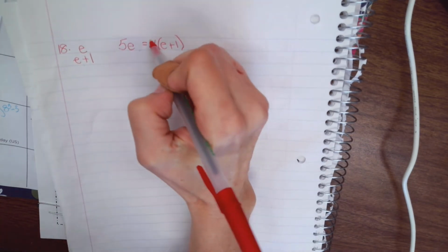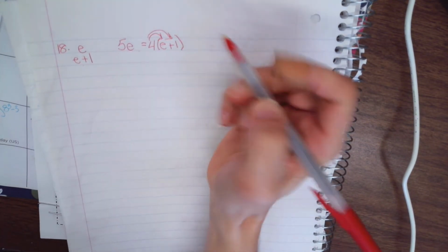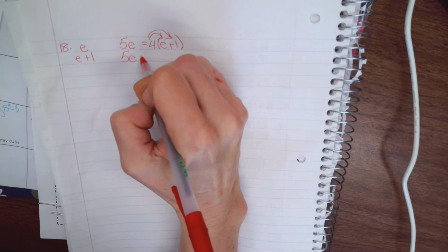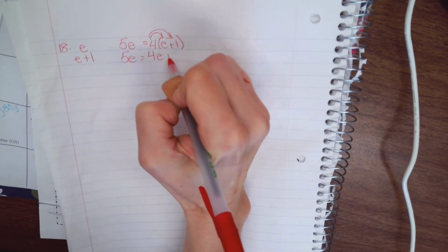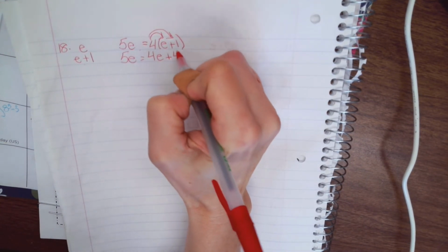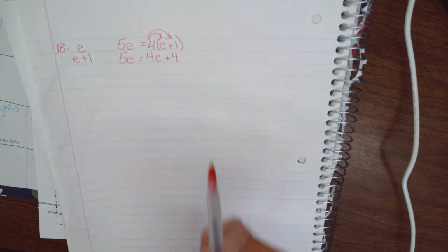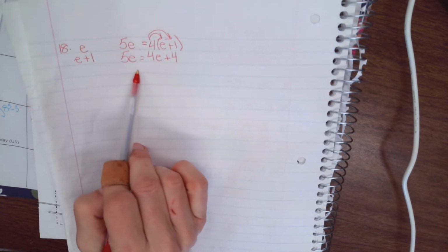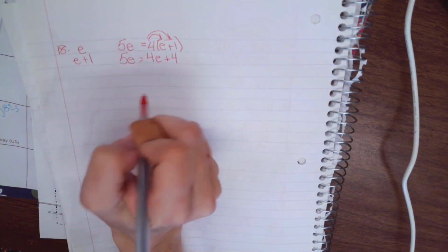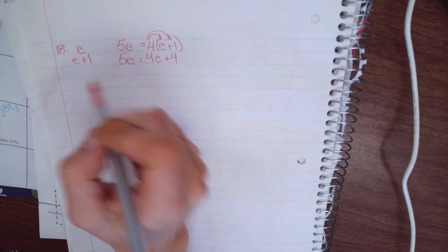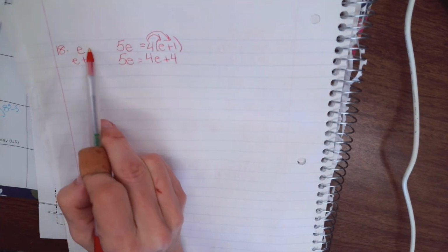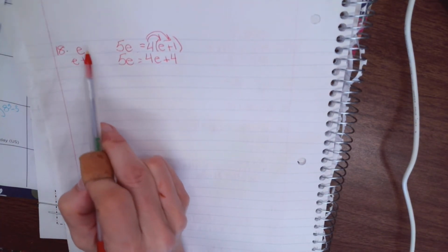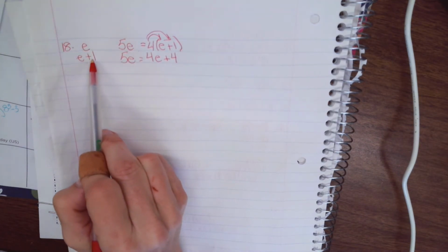Okay, so now I do the distributive property so that I have 5e equals 4e plus 4. You can see how I got that. And then you combine like terms and solve for e. Okay? After you find e, you do that, and then you do e plus 1. So you're going to have two integers.